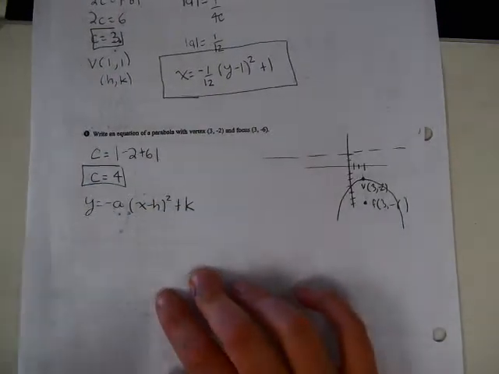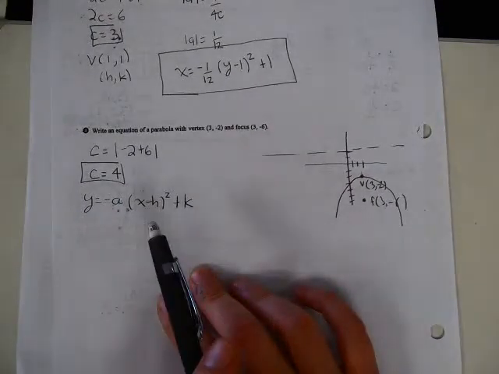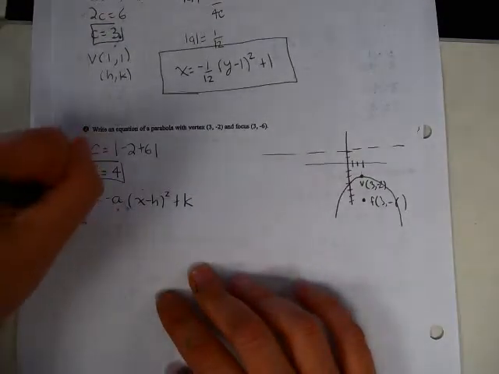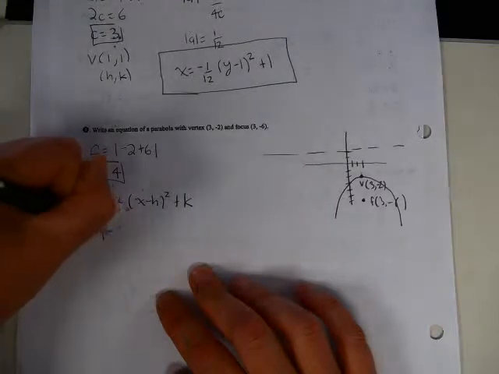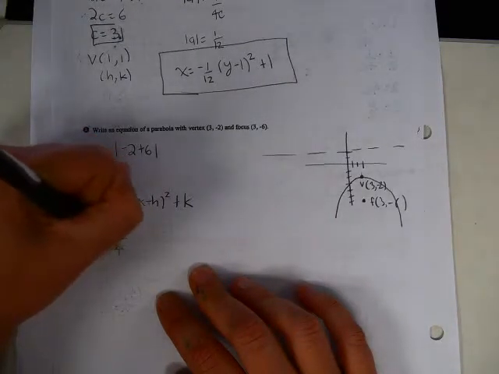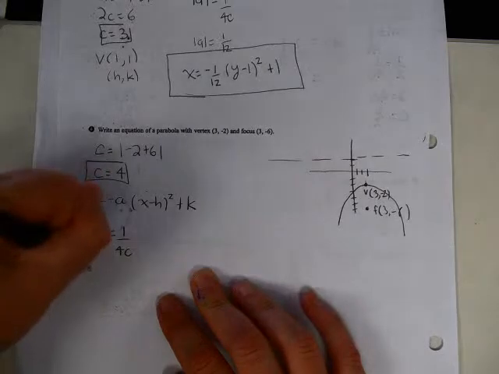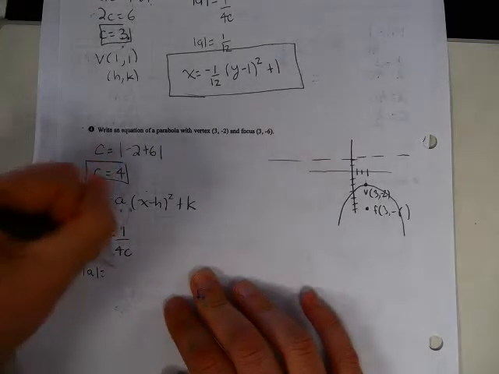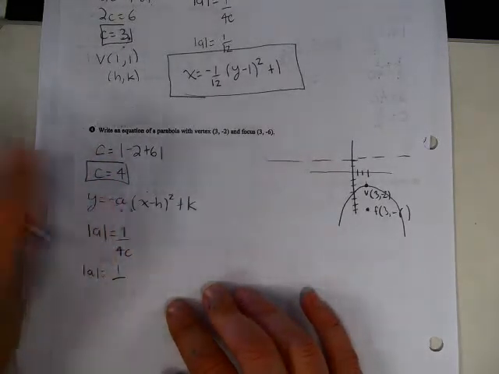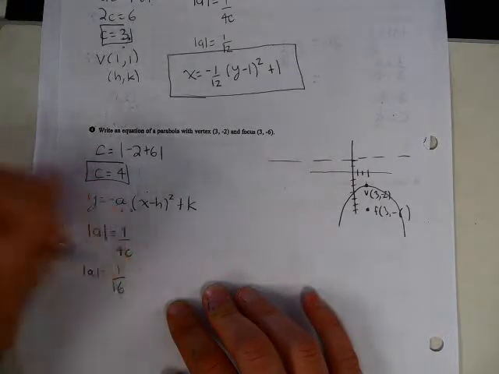And I know my h and k are given to me. I just need to find a again. So I'll use my formula. a equals 1 over 4c. a equals 1 over 4 times 4, 1 over 16.